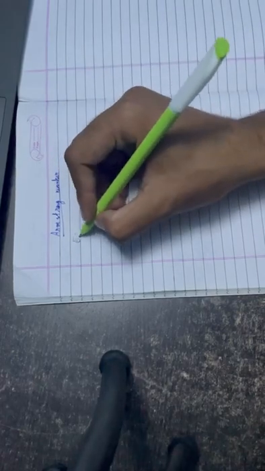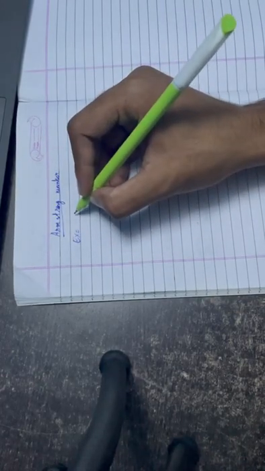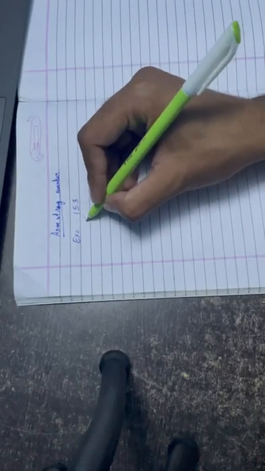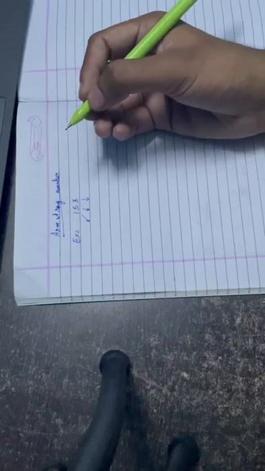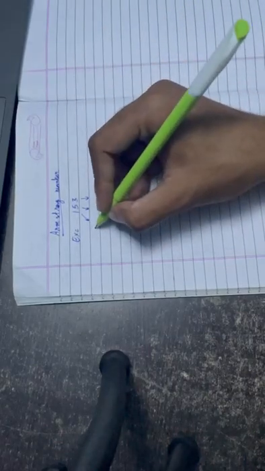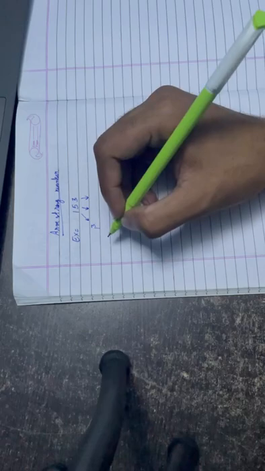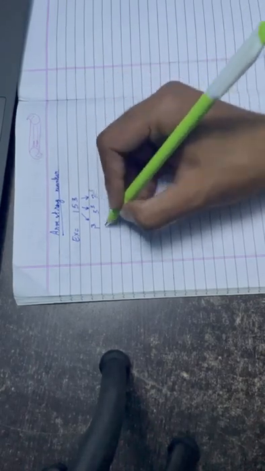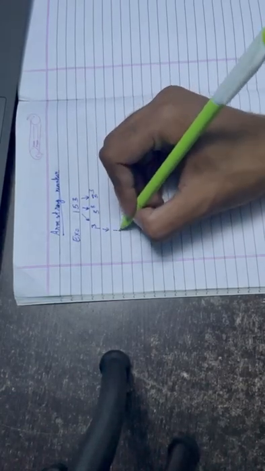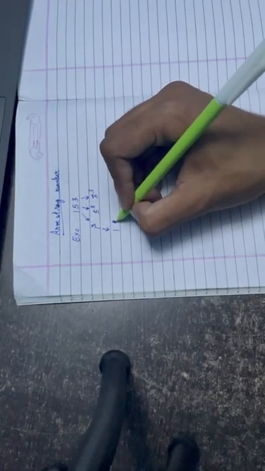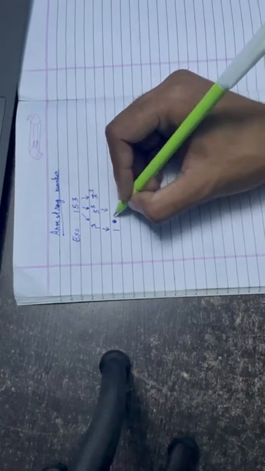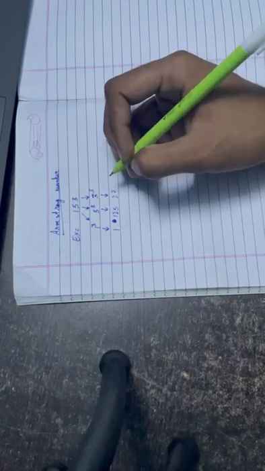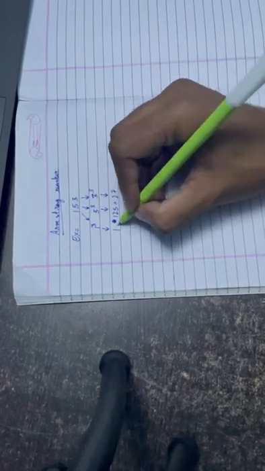For example, let's take the number 153. First we will take the digits individually, 1, 5, 3, then we will cube the digits. So we will take the cube of 1, the cube of 5, and the cube of 3. What will it be equal to? The cube of 1 is 1. What is the cube of 5? 125. And what is the cube of 3? 27. After obtaining the cubes, we will simply add them.